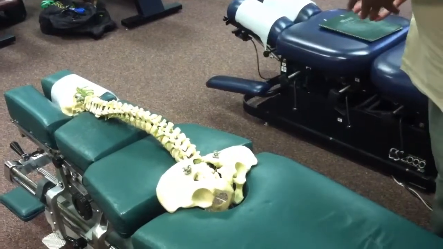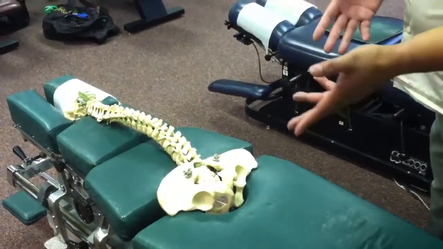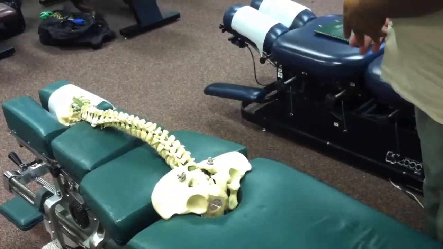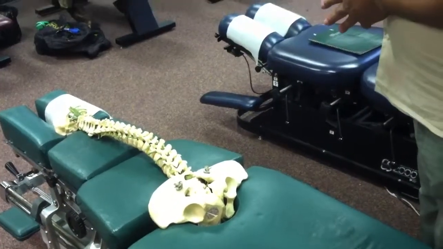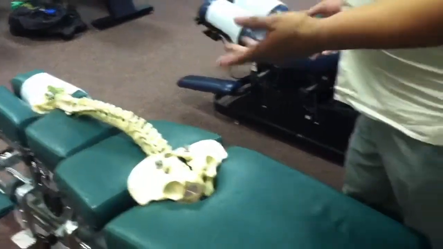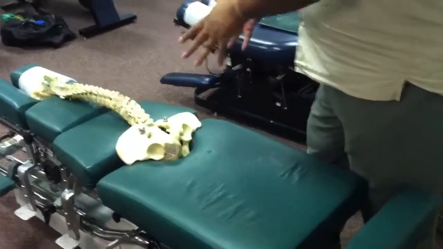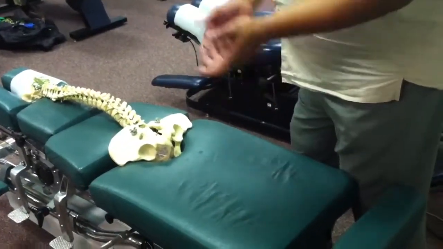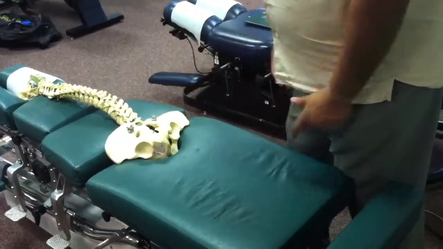You can stand on the involved side, or you can stand on the uninvolved side. You can pivot to the inferior, or you can pivot to the superior. Okay. So, if we are doing it by standing on the involved side, and the involved side was the right side, we'll cross the right leg at the knee or the left leg.